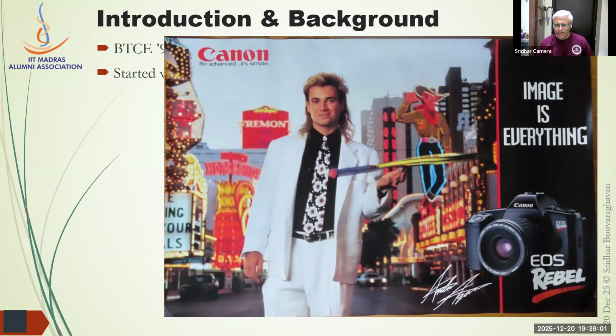Agassi has since said that this "image is everything" also affected him personally because he came out as a very flashy guy at that time, with long, streaked blonde hair with highlights, and a lot of his game was seemingly built on flash.